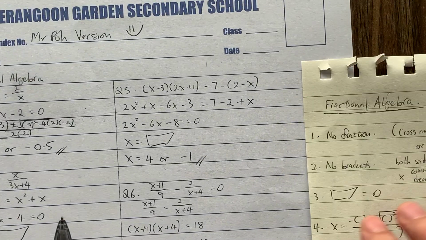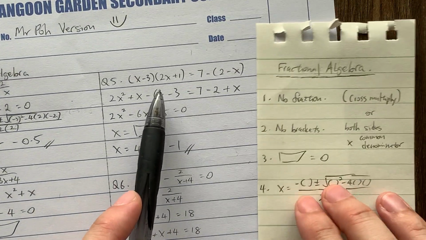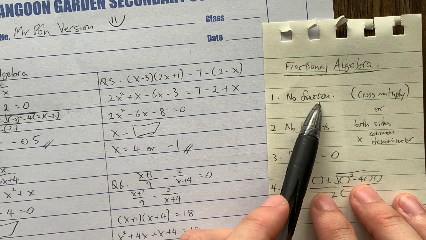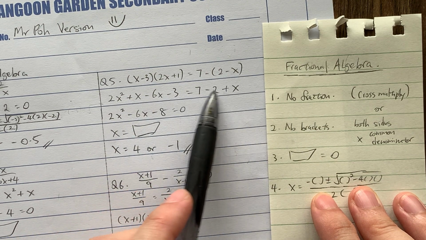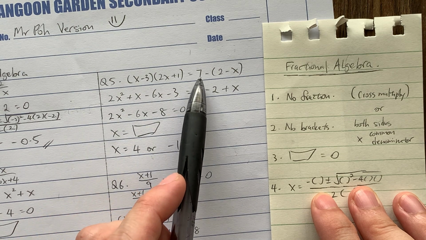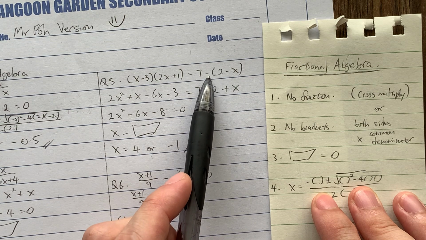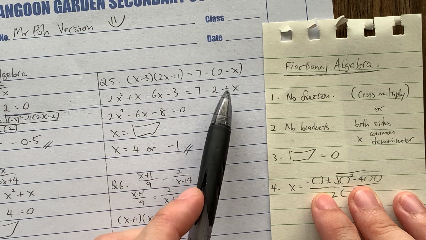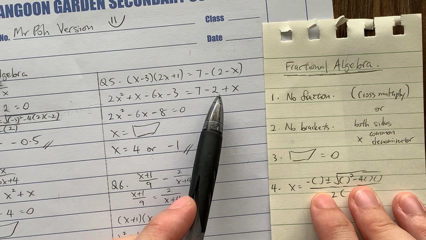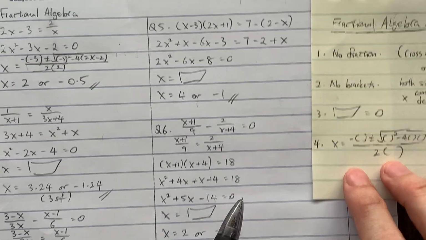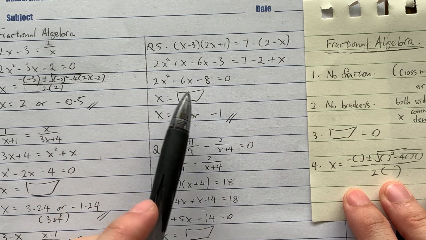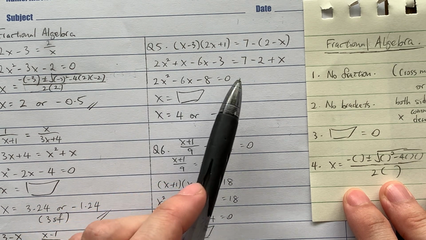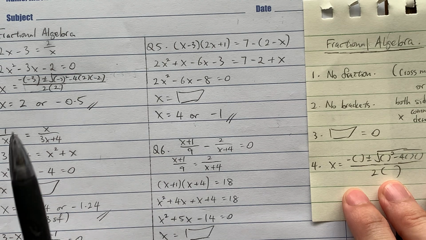Okay. Next one, this is actually quite simple. You can see that there's already no fraction, so it's fine. We've got brackets, so we're going to expand everything. Just take note that this is actually 7 minus a bracket. So it's 7 minus 2 and minus x. So that's why it's plus x. So there's nothing to multiply here actually. So once we have this, again, I'm going to move all these terms to the left. I'm going to get something equals 0, blah, blah, blah, solve.